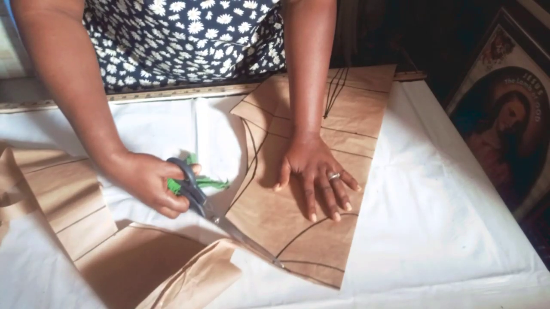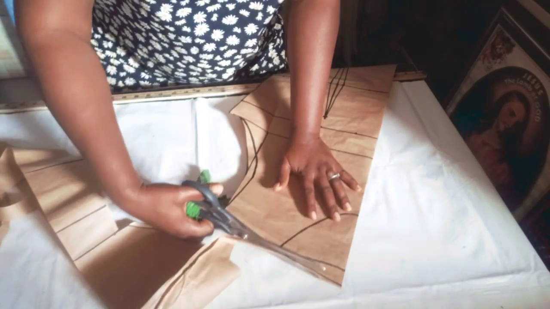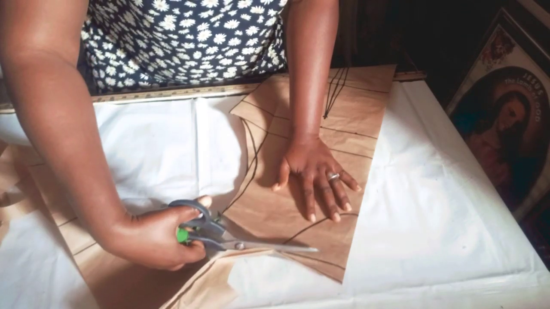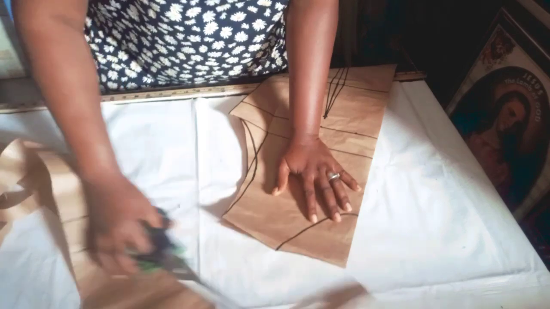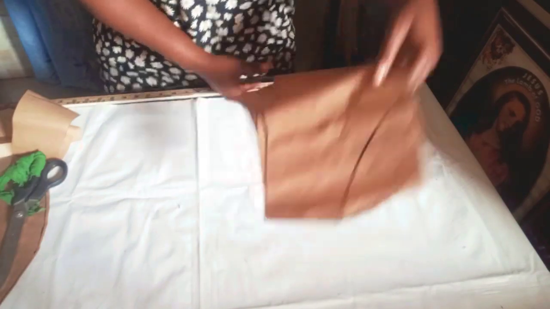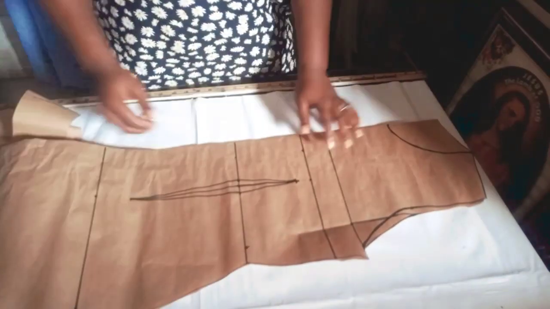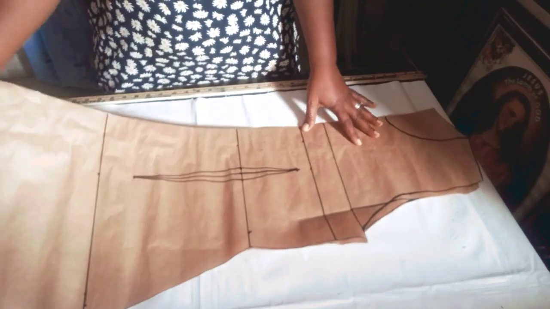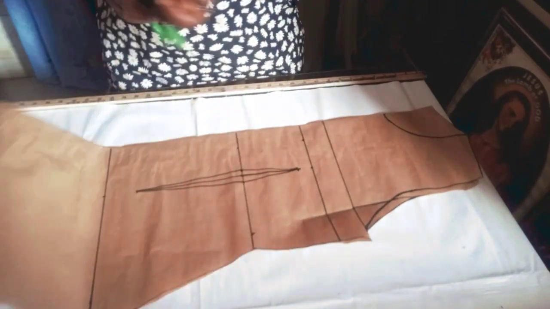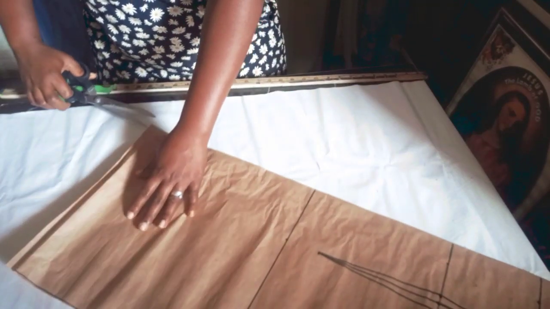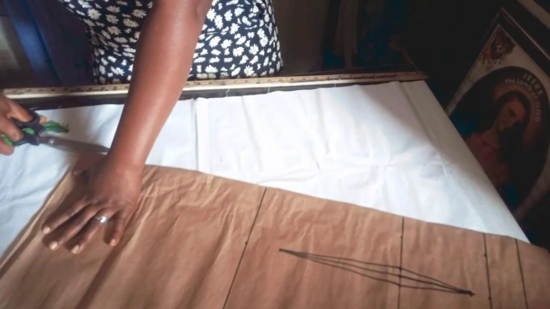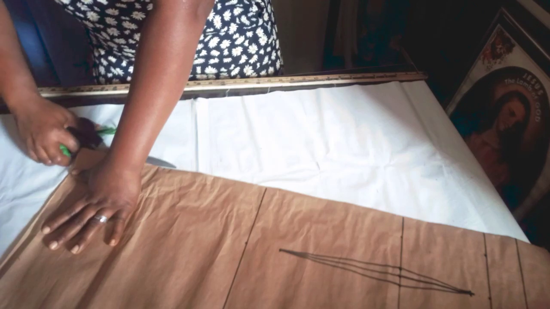Just cut out here. Now when we reach here, we just cut out the neck back. Okay. So this is what we have. I'll just go ahead and divide this into 2 to have our back and our front.